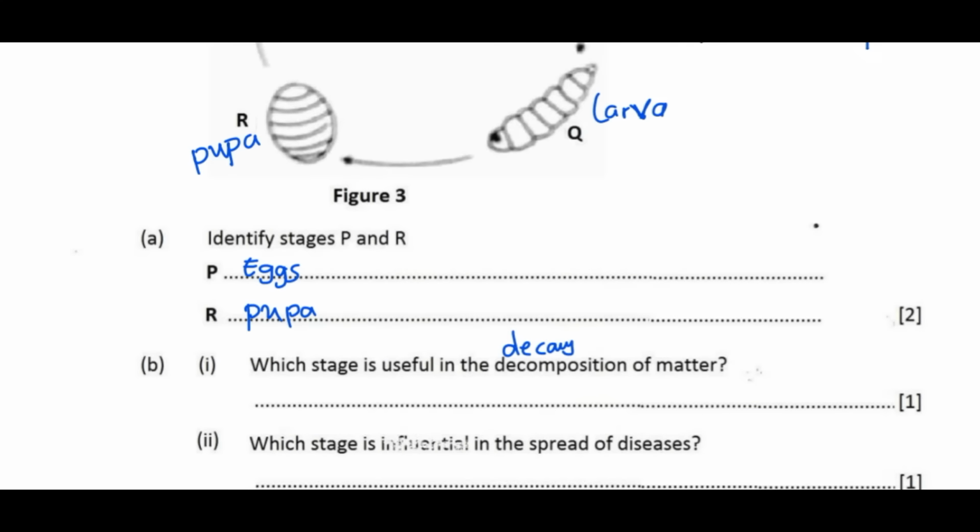Now, let's have one example of maybe a corpse of an animal or maybe a human being. We know that if someone dies, you may find a lot of houseflies on the body of that particular individual. And after that, you may find that the person will start to decay. So the stage that is involved in decomposition is just an adult.